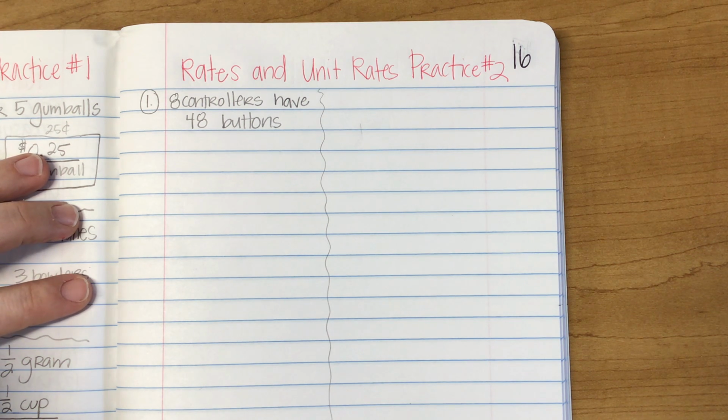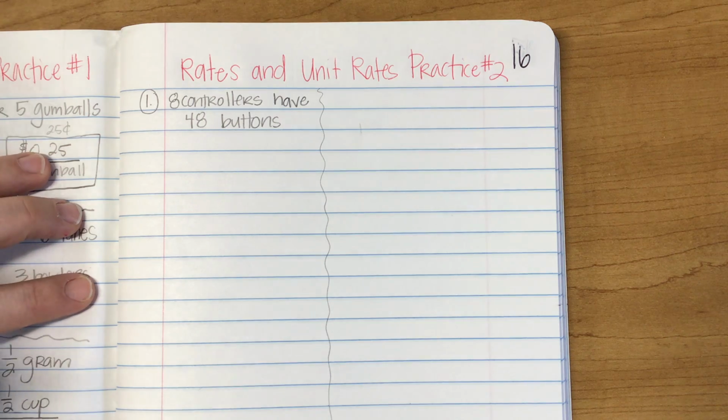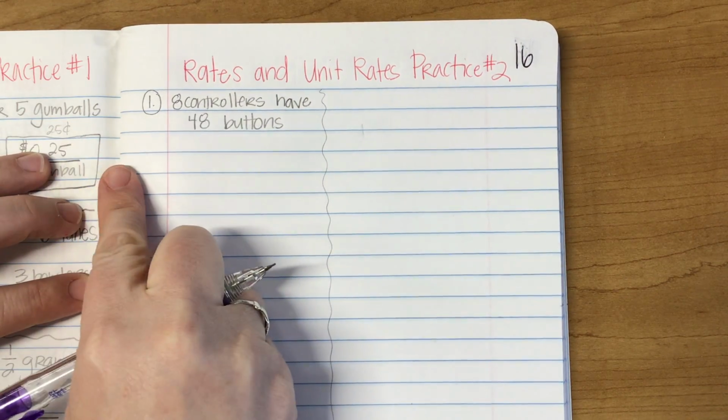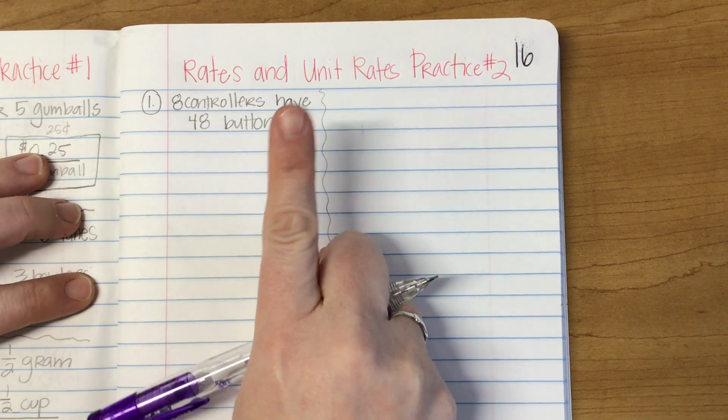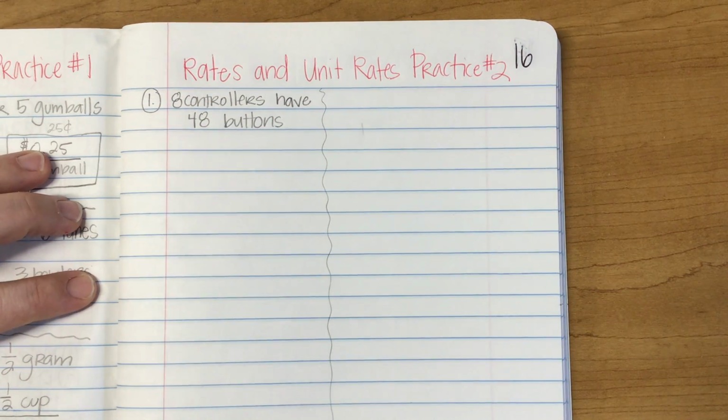Controllers and buttons. Now, let's talk about it. Would it make more sense for me to put the controllers in groups of 1, or to take all of the buttons and put the buttons in groups of 1? Should I pop all of the buttons off? No, I'm not going to take all of the buttons off and put them in individual piles. I'm going to take the controllers and put one controller, one controller, one controller, one controller, right?